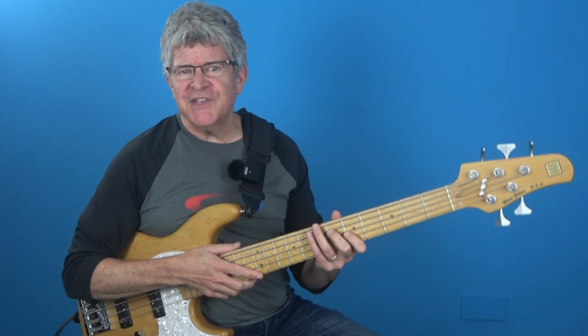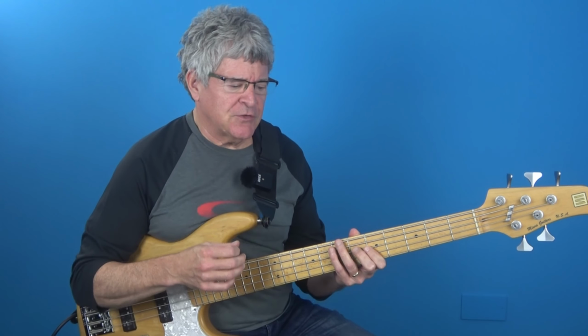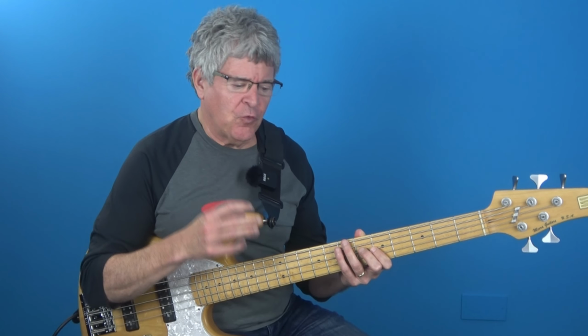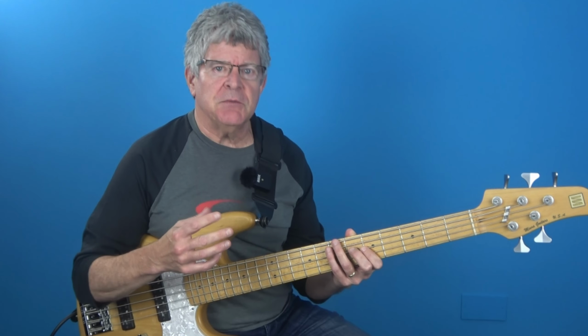Okay, so let's go ahead and take a look at what I played here. Now this tune is based on a standard 32 bar form, AABA, so it's got 4 8-bar sections. All the A sections are based on C minor.